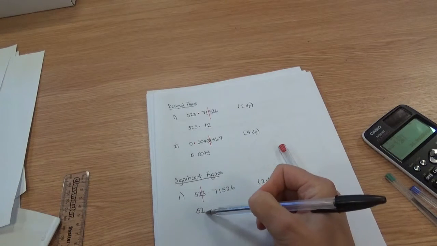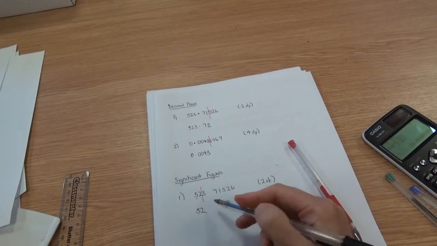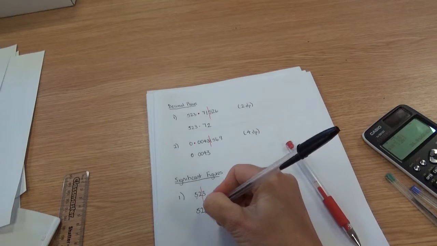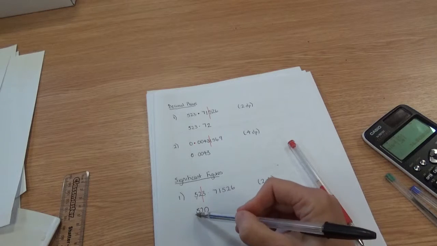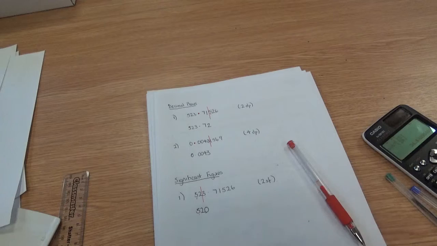Now the answer can't be 52 because our original number was 523. It must be the same size, so we need to put a 0, so our answer is 520. We don't put any more zeros after the decimal point.